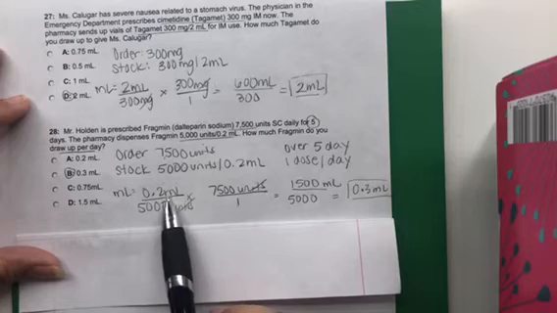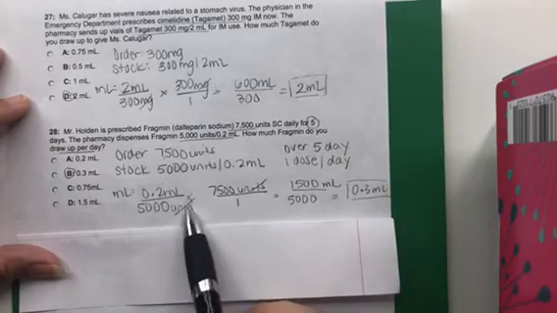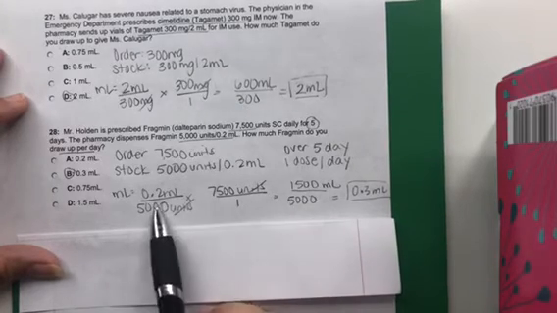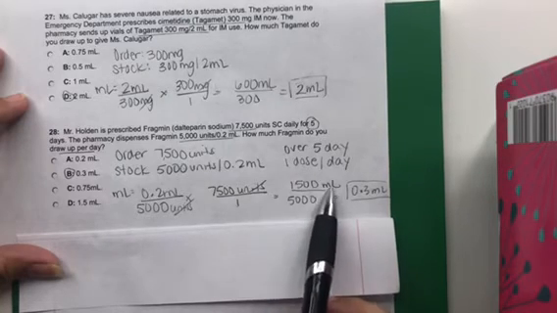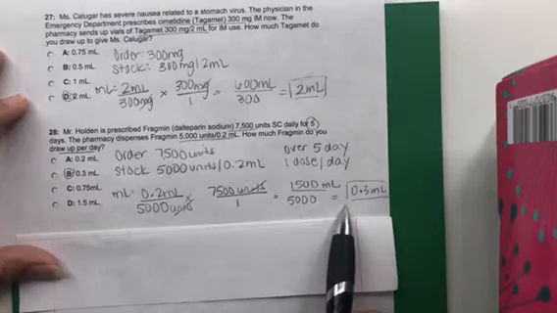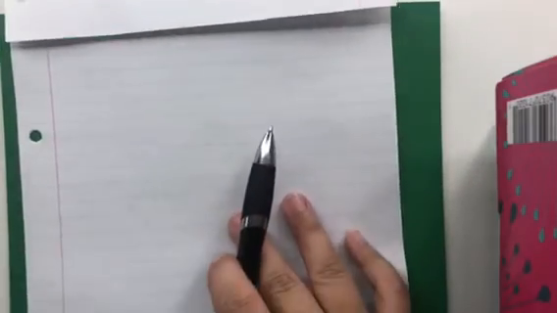So 0.2 milliliters times 7,500, not units because we've crossed those out, equals 1,500 milliliters. And then 5,000 times 1 is 5,000. Divide 1,500 milliliters by 5,000 and you get 0.3 milliliters. So it's very, very easy if you use dimensional analysis. I'm going to go ahead and do one more.